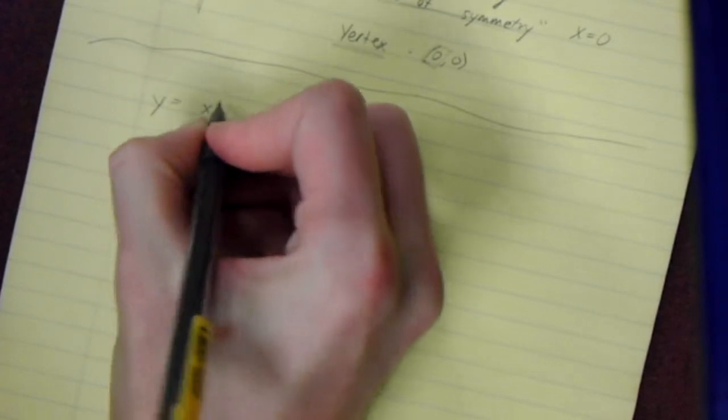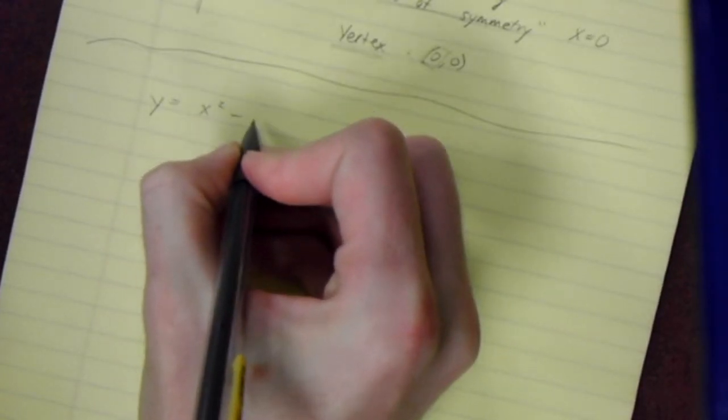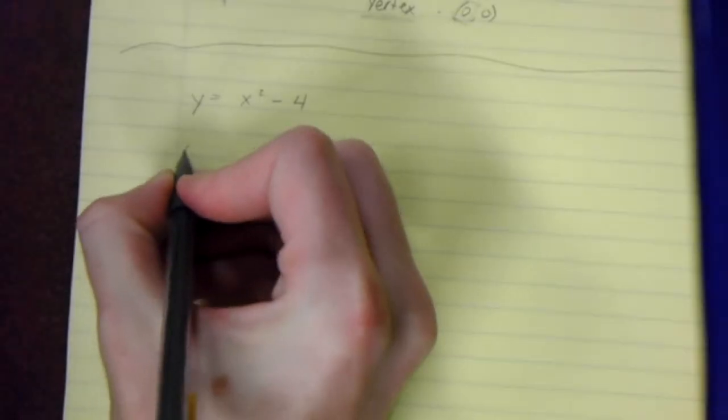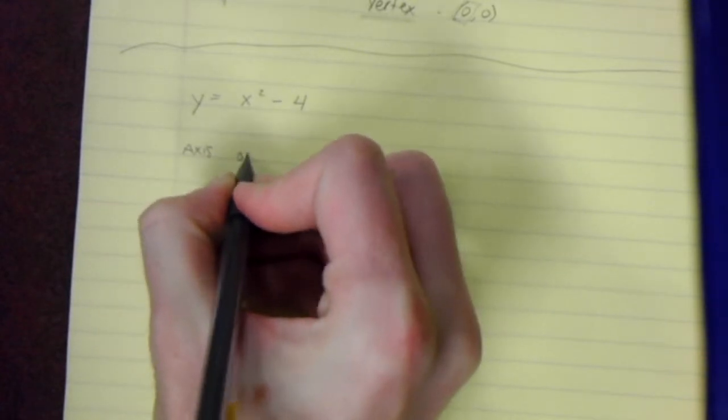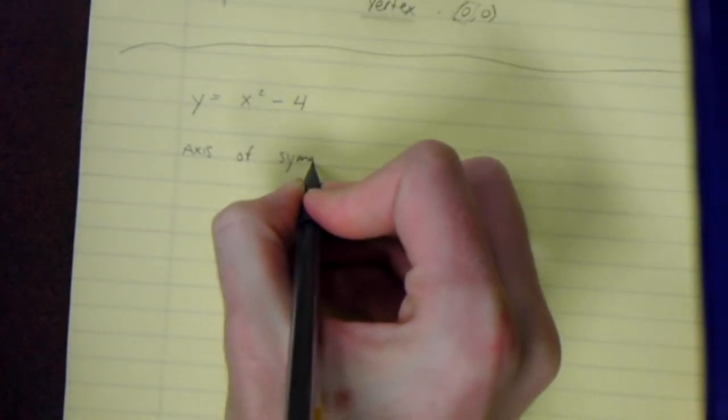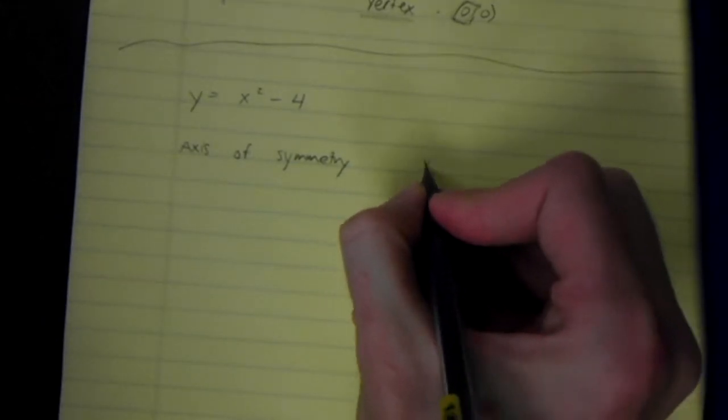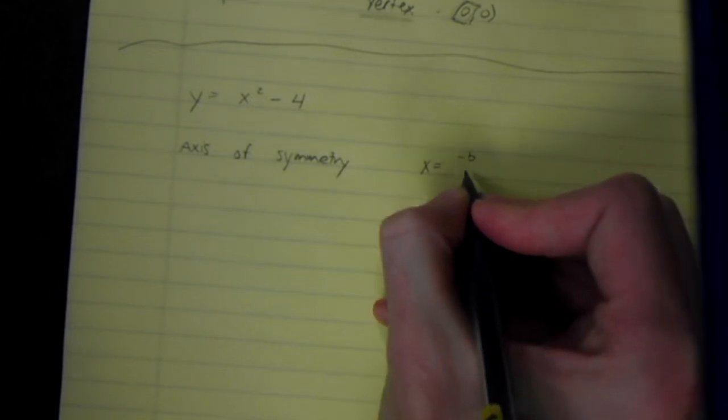Alright, so let's look at one. Let's do something crazy. Y equals x squared minus 4. That's a fun one. So looking at the graph of y equals x squared minus 4, we can do a couple things. The first thing that I want to do is find the axis of symmetry. Because it's useful. If you can find that, then you know the x value of your vertex, and you can go back and find your vertex. So there's a nice little equation here. X equals minus b over 2a. So this is your axis of symmetry.